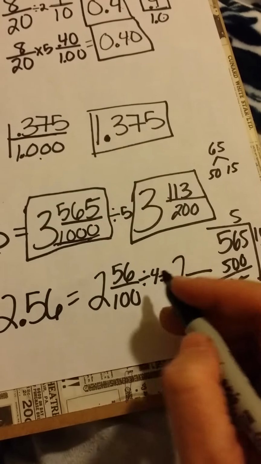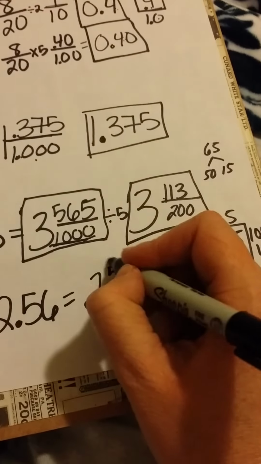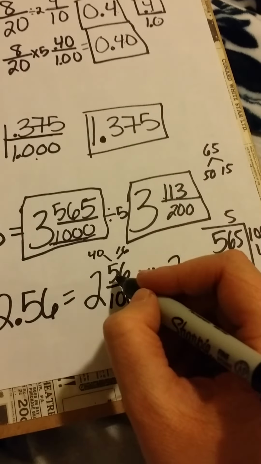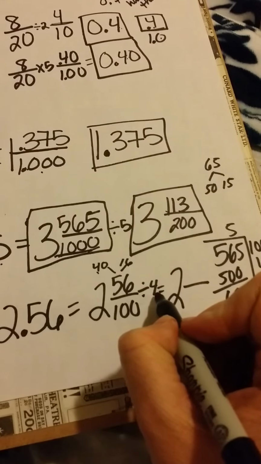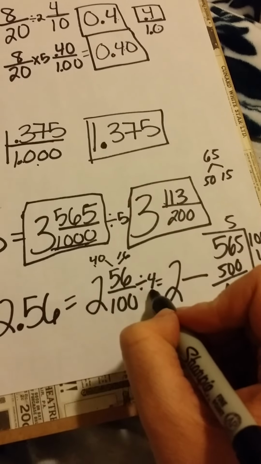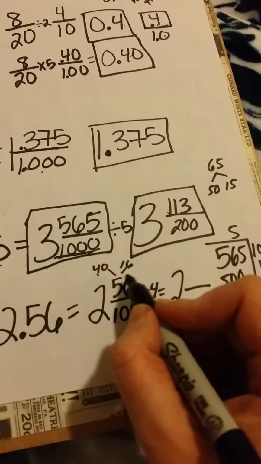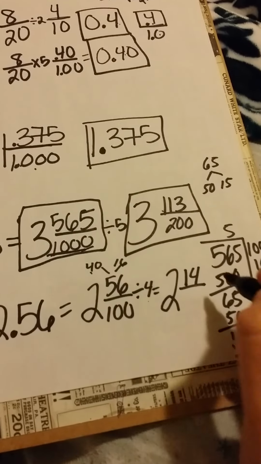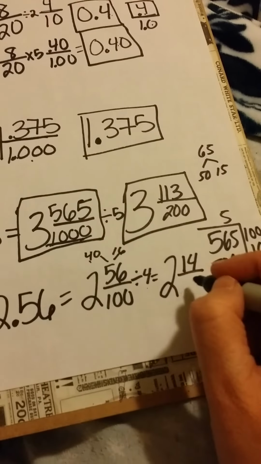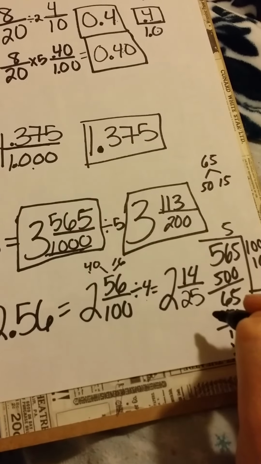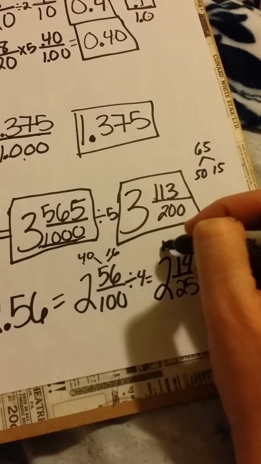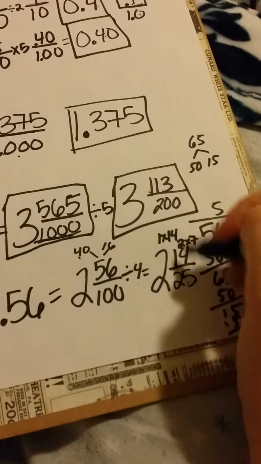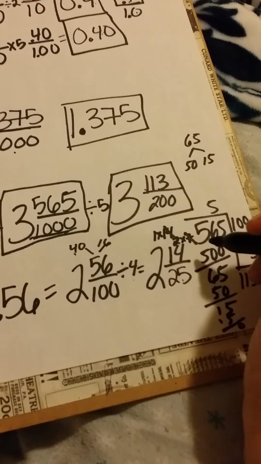56 divided by 4. Well, if we split 56 into 40 and 16, right, because those give you 56, 40 divided by 4 is 10, and 16 divided by 4 is 4. So 56 divided by 4 would be 14. And then 100 divided by 4 is 25. Now let's look. A way to get 14 is 1 times 14 or 2 times 7. 14 can't go into 25. 7 can't go into 25.